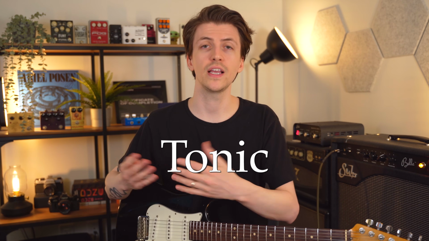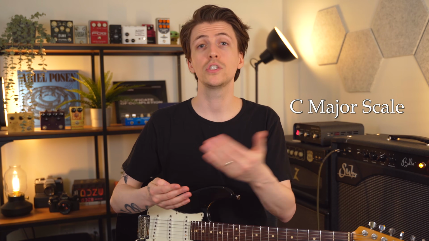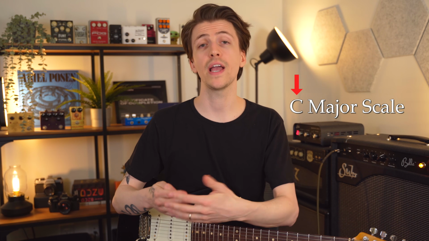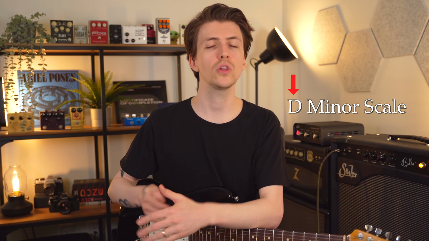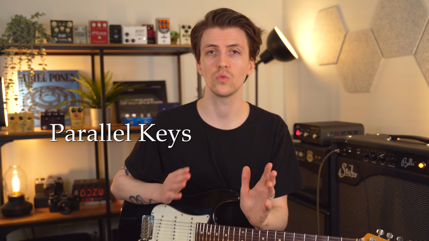A tonic is essentially the root note of a scale. So when we have a C major scale, the tonic is a C note. If we had a D minor scale, the D note would be our tonic. You'll occasionally see these used interchangeably, and really it's not a huge deal, but it still is important to know the difference.